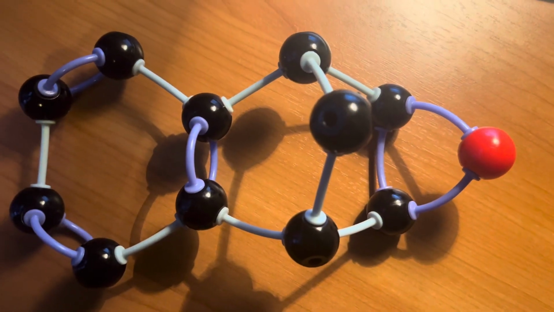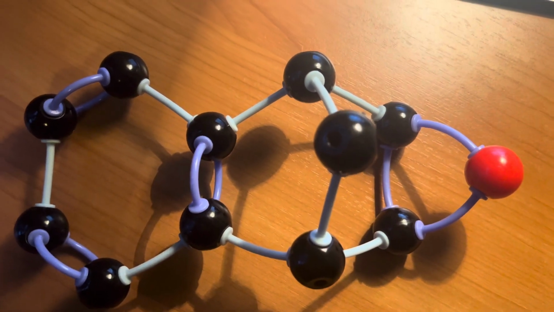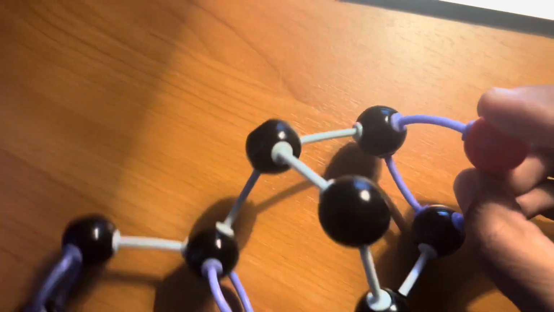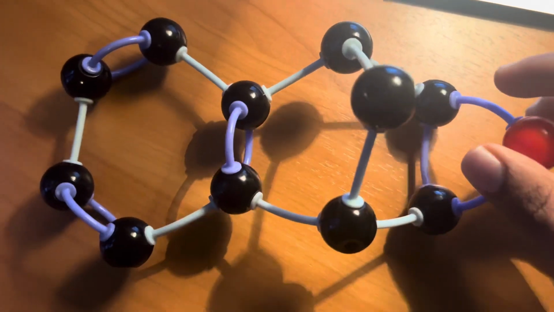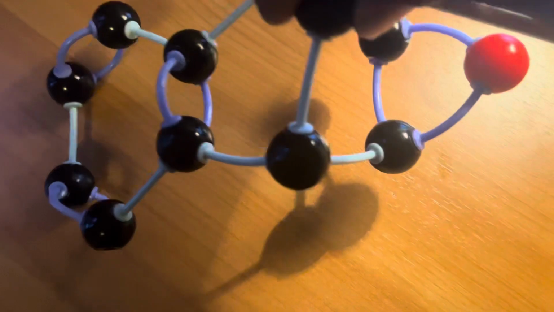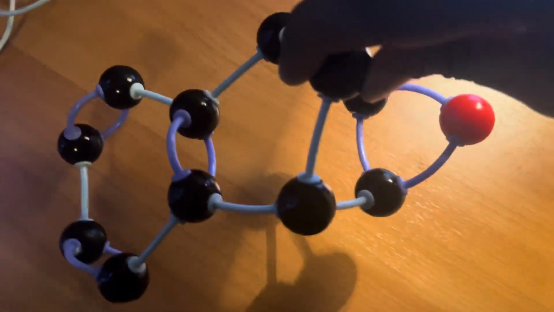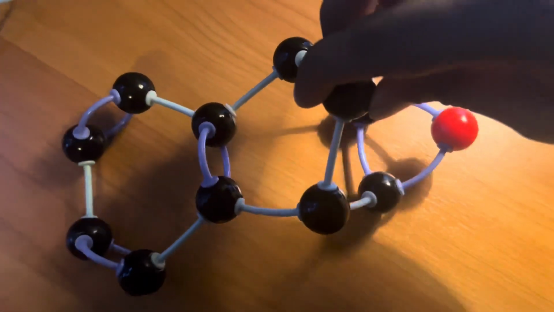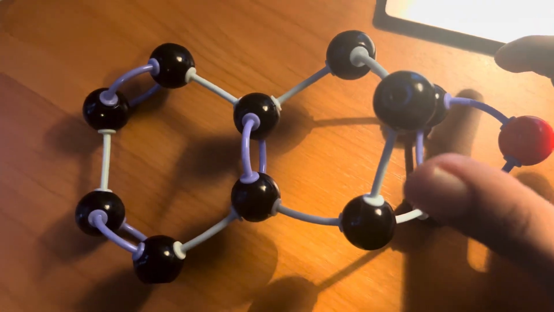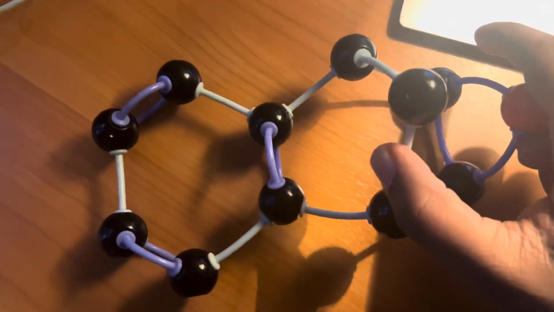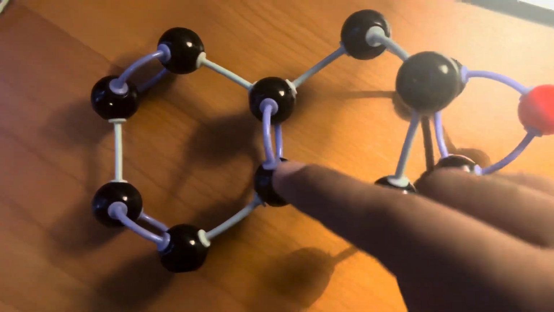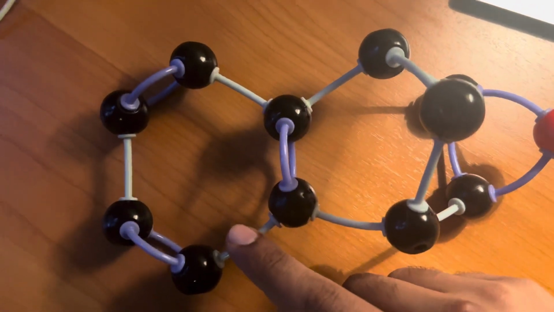This is an exo isomer. In the exo isomer, the R group or oxygen is attached here, so it is far away from the longest bridge. Let's see, this oxygen is away from the longest bridge, so this is an exo position. The oxygen and the R group or the shortest bridge are close to each other, but the R group or oxygen, this one, is far away from the longest bridge.